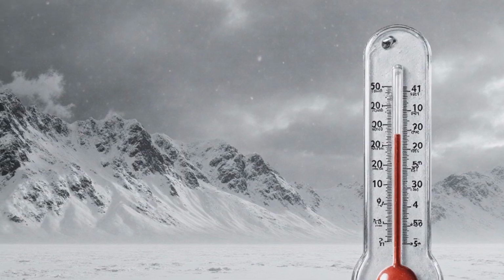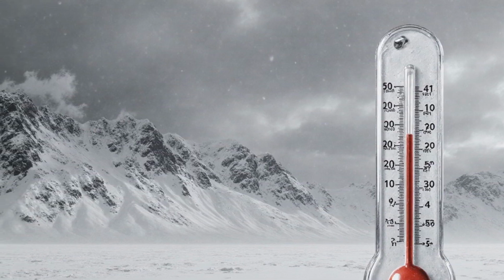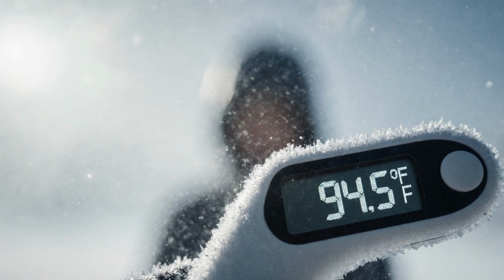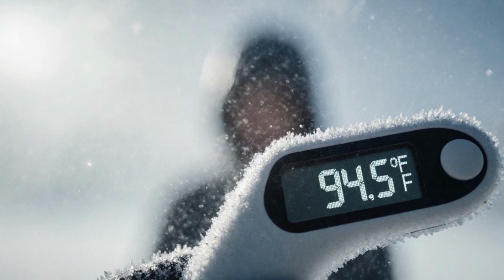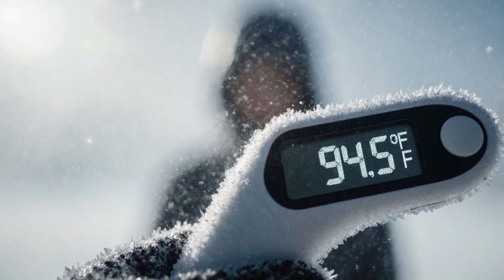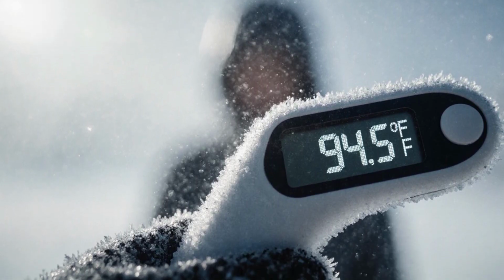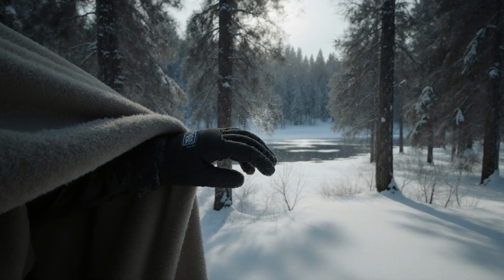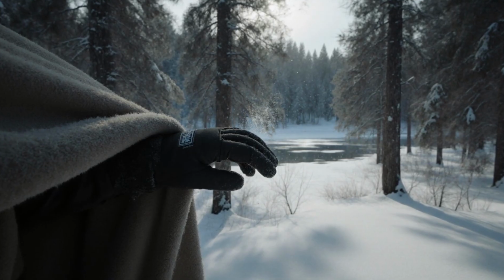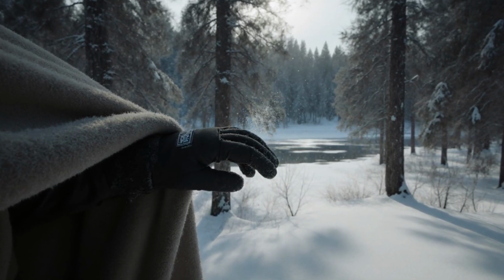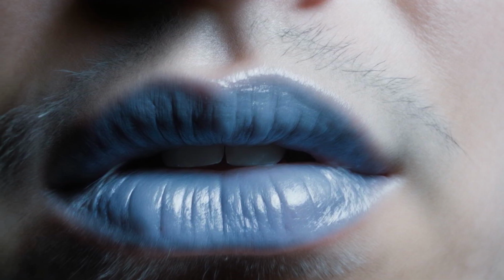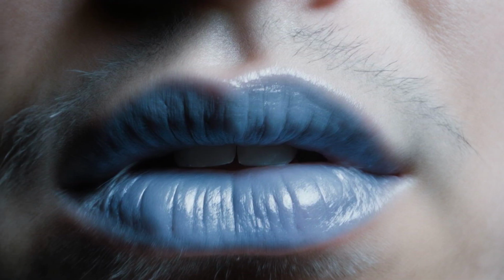Hypothermia is a dangerous condition that occurs when the body loses heat faster than it can produce it. This leads to a dangerously low body temperature, typically below 95 degrees Fahrenheit, 35 degrees Celsius. Common causes include prolonged exposure to cold weather, immersion in cold water, and inadequate clothing. Symptoms range from shivering and confusion to drowsiness and loss of consciousness.